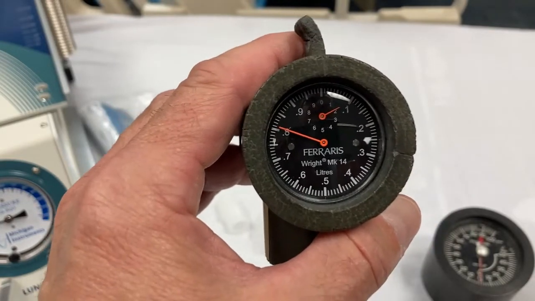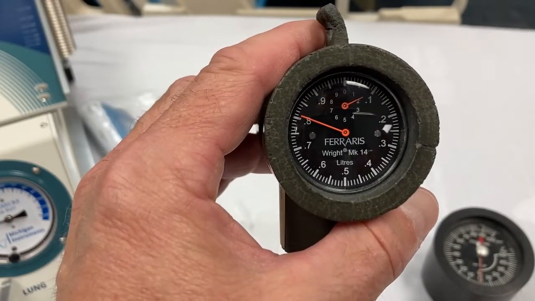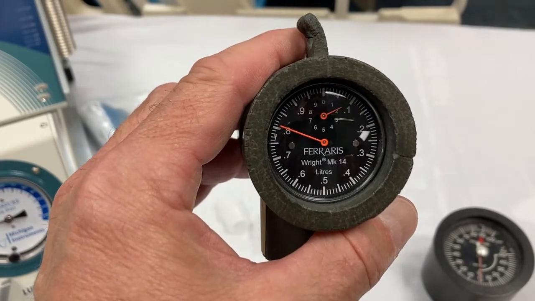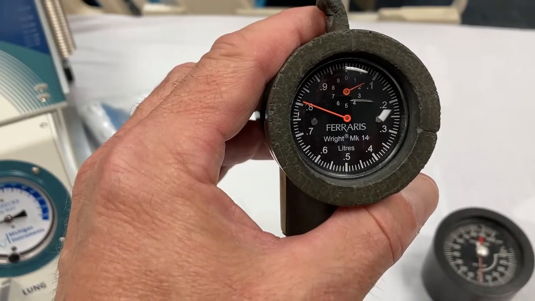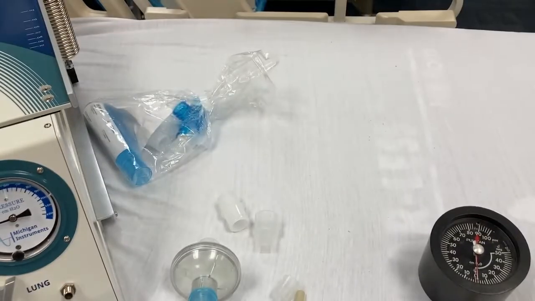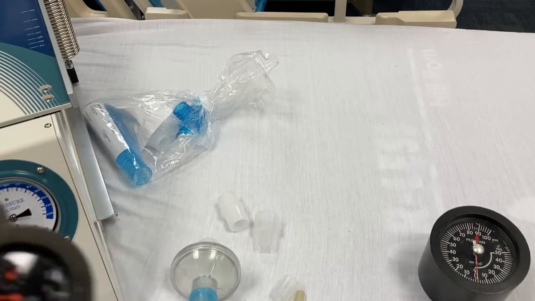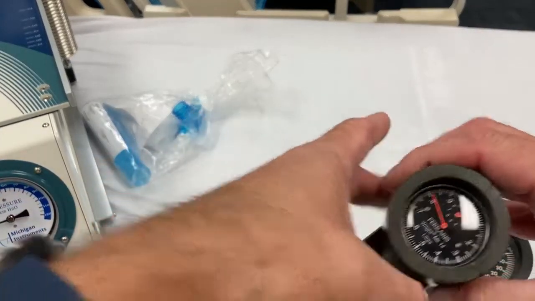Then you take that number and divide the respiratory rate into it. And that will give you your average tidal volume. All right, so that knocks out 3 of them right there: minute ventilation, respiratory rate, and tidal volume. Next, we're going to do the vital capacity.